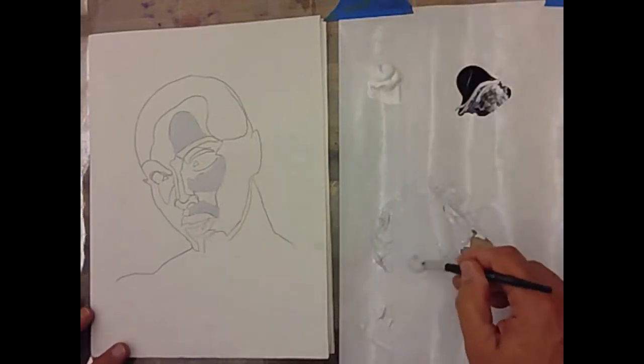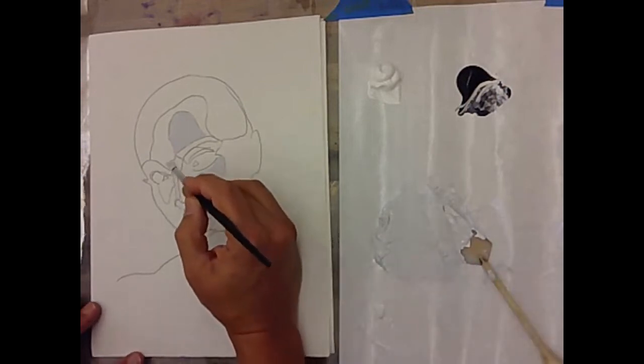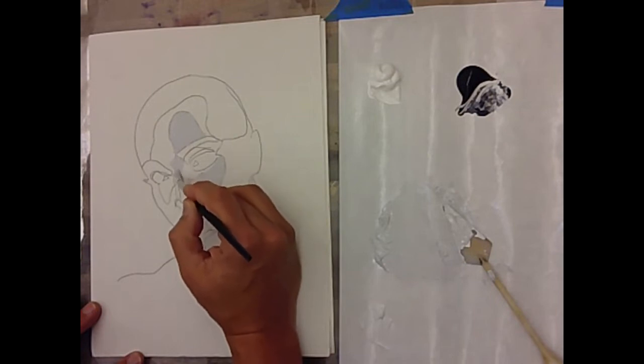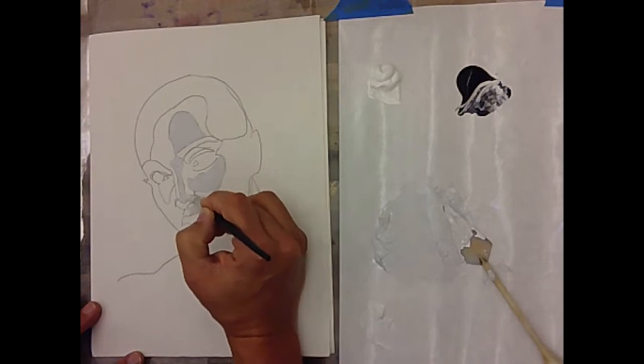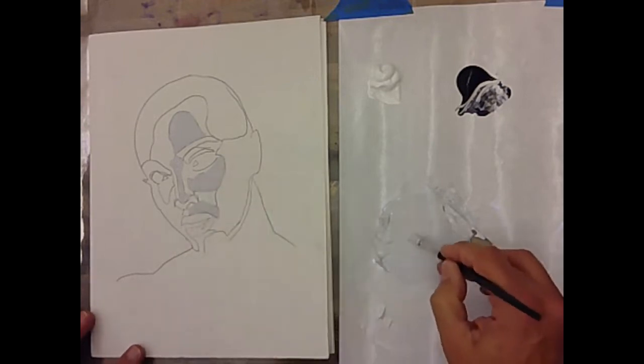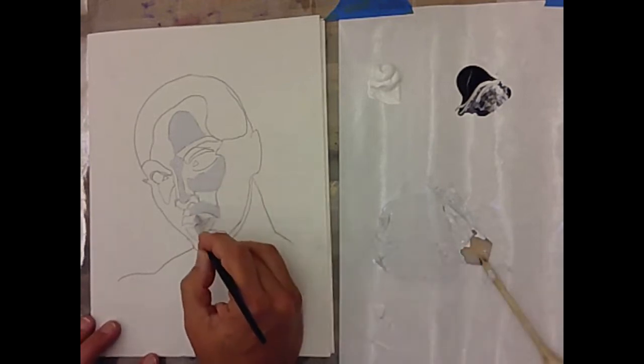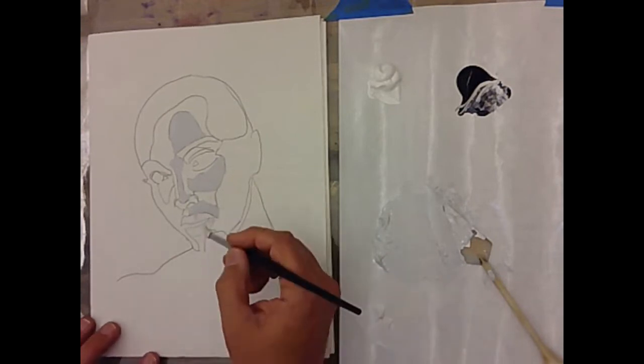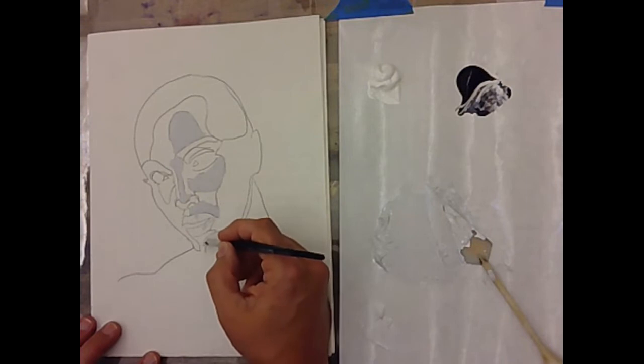Because we've got a little bit more of this lightest light in the bridge of our nose. Go ahead and put a couple little spots into reflections in the gloss on our lips. This tiny line right here on the chin.